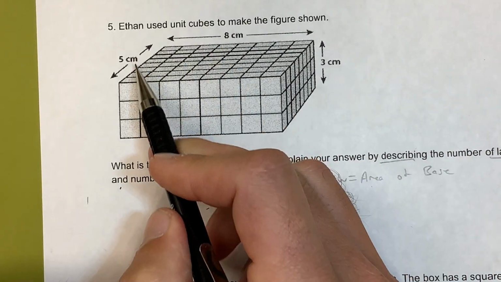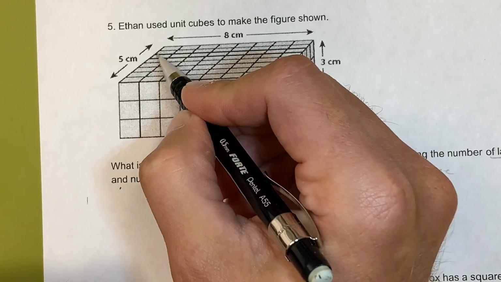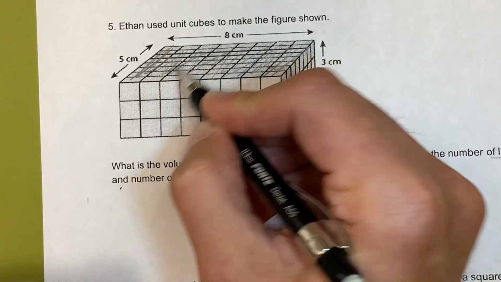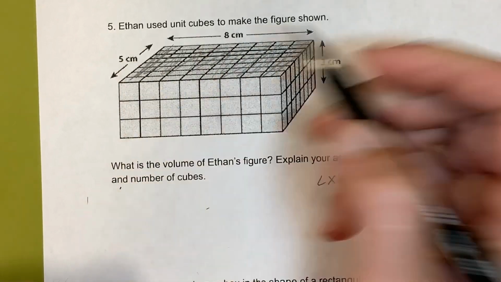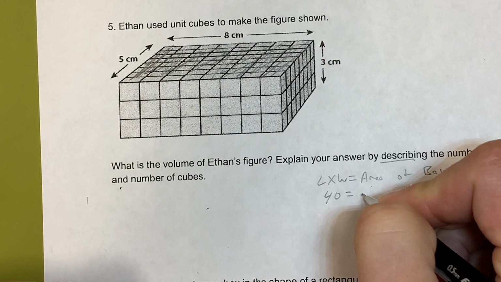So 8 times 5. I know there's more than 5 cubes there, but let's just forget about that. So 8 times 5, so we know the area of the base is 40.